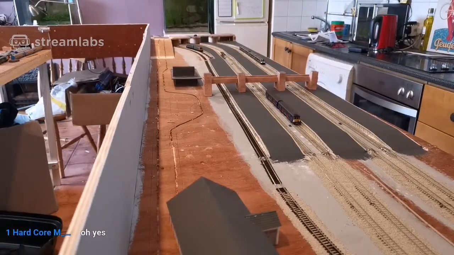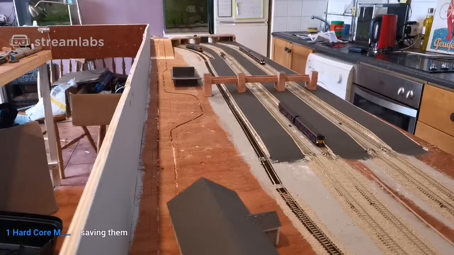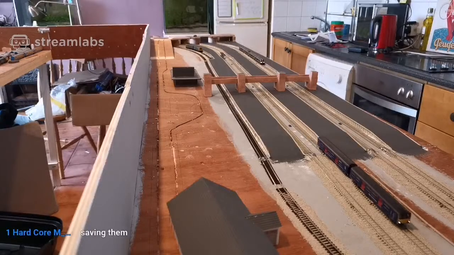Put them on this layout. 15 terriers go around at once. Saving them from what?